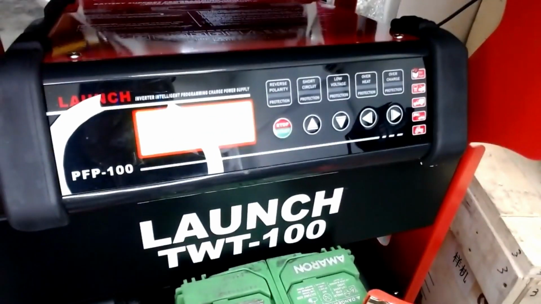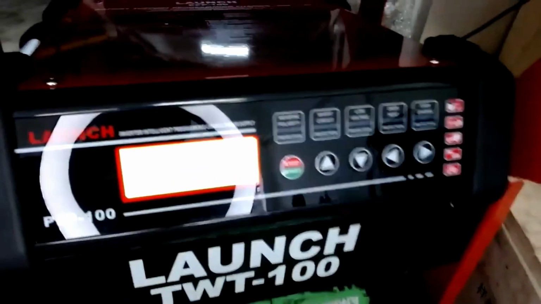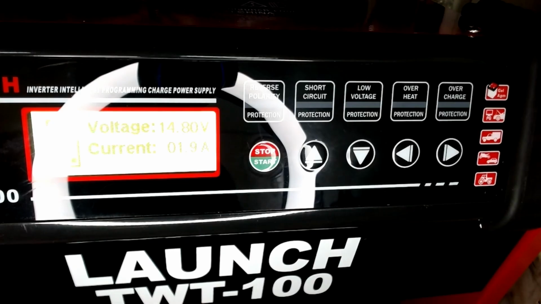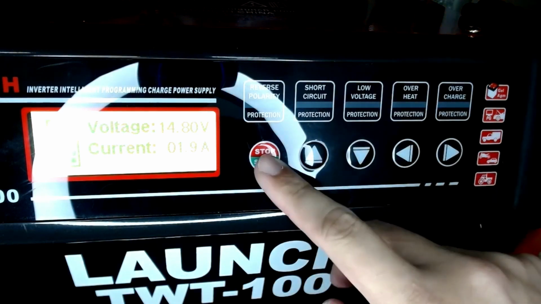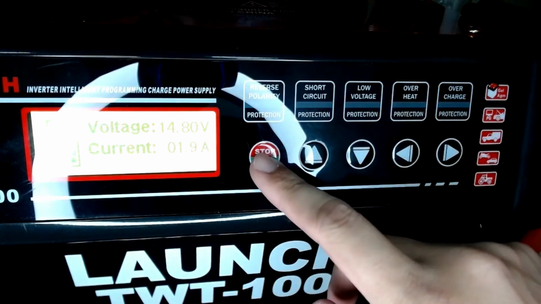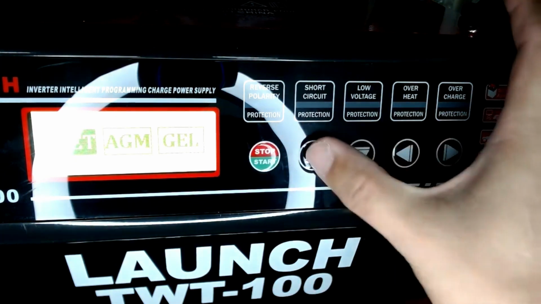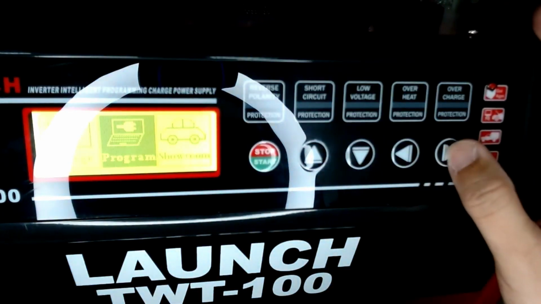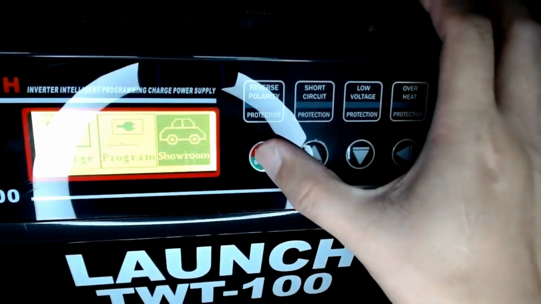So in here I will also show you this unit. This is the best view for you guys. Other than that, what are the functions there? Okay, let me stop first. It has a charge function, a programming function, and a showroom function. For the showroom, it is actually very basic.